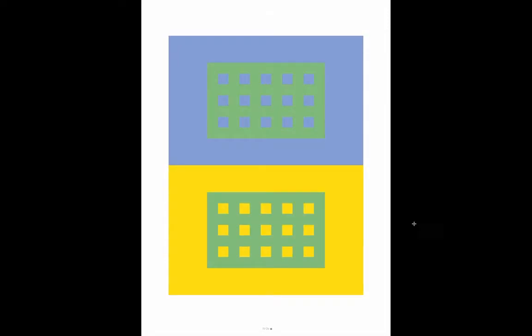Another example. I won't say anything. See if you can see what's happening. I'll shut up. And another. And here's the last one. Another trick shot.